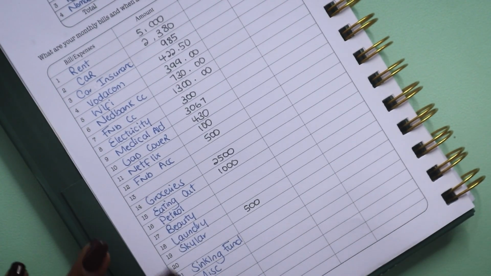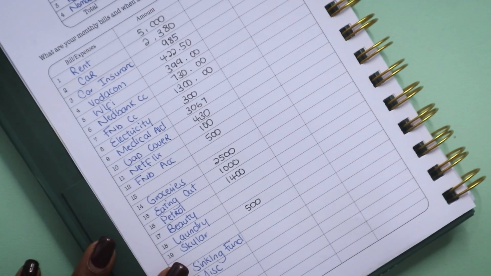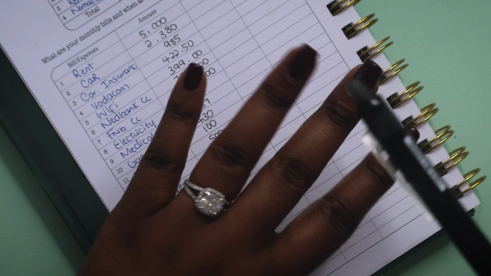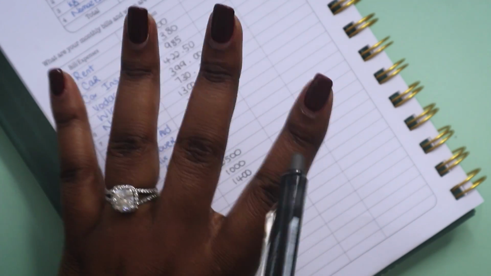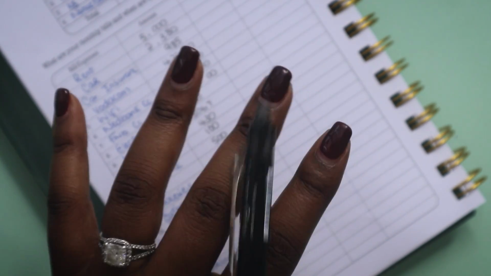Petrol, again, that's another one. So we're gonna budget 1,400 rand on petrol. We put 300 rand every single Monday on petrol, 3, 6, 9, 12. That's 1,200 rand. I budget 1,400 rand just in case of those trips that you never plan for.